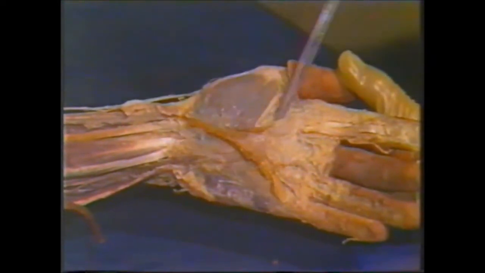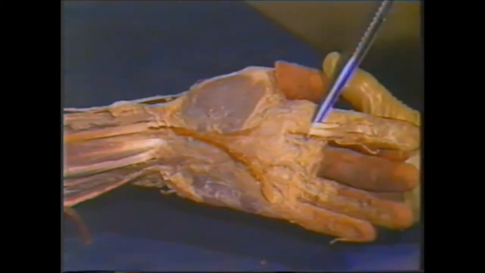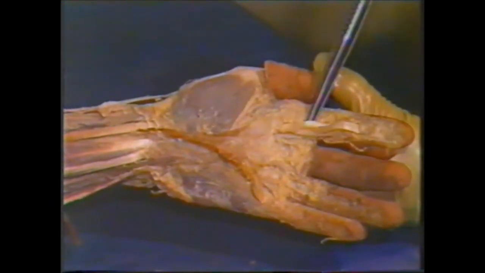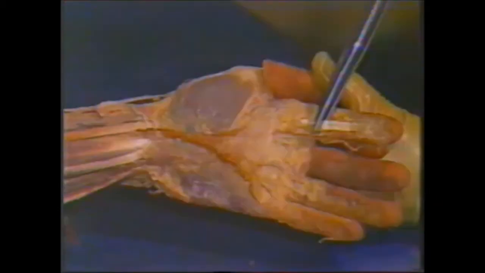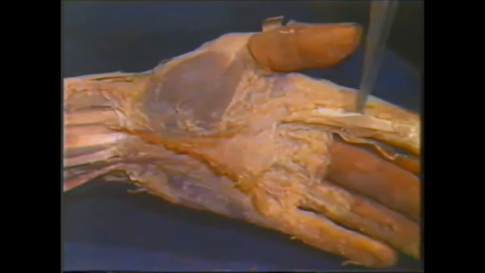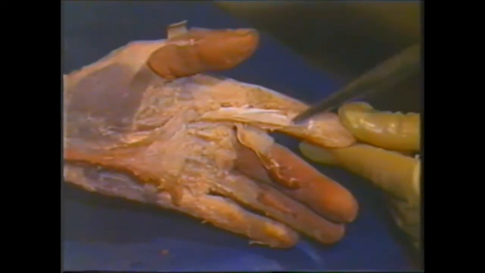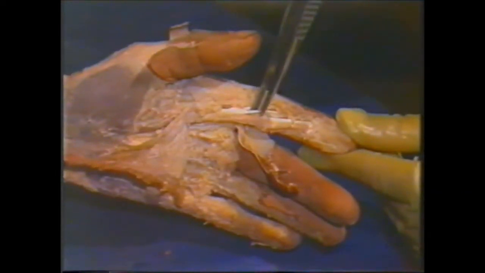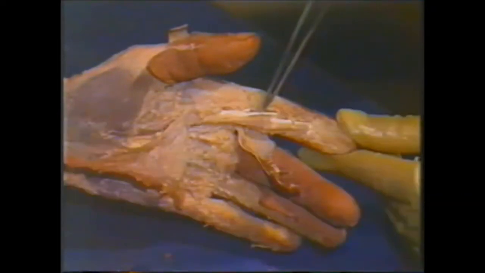Each tendon runs together with the tendon of the flexor digitorum profundus within a tunnel formed by the bones of the finger and the fibrous flexor sheath. Each tendon is inserted, after being split by the tendon of the flexor digitorum profundus, into the margins of the middle phalanx.